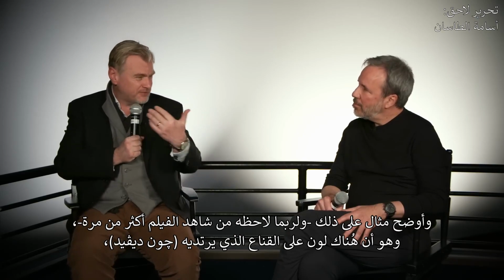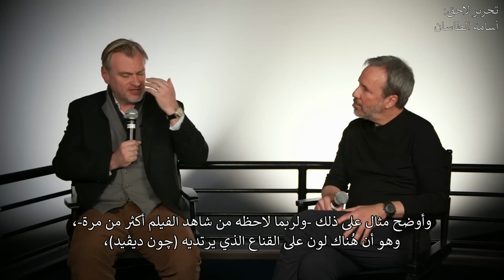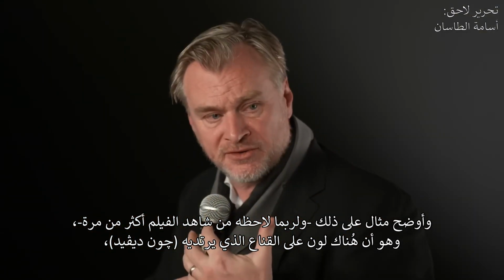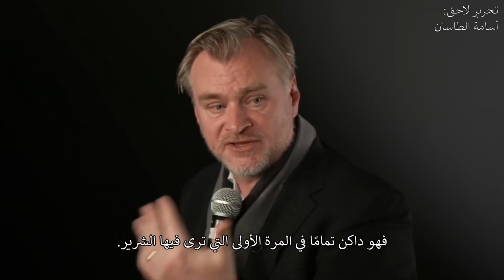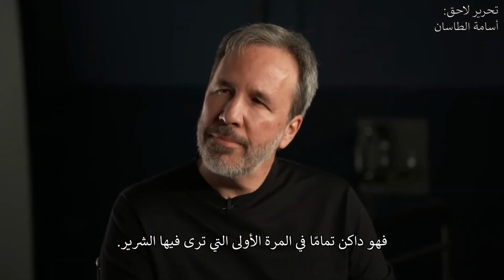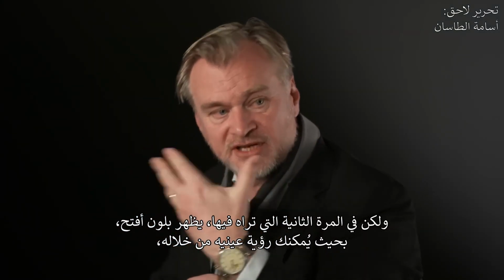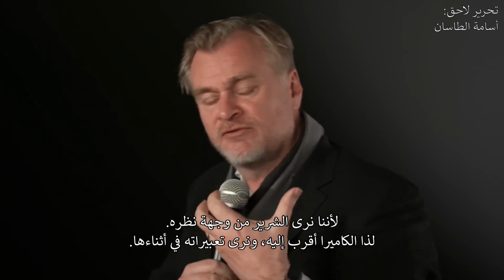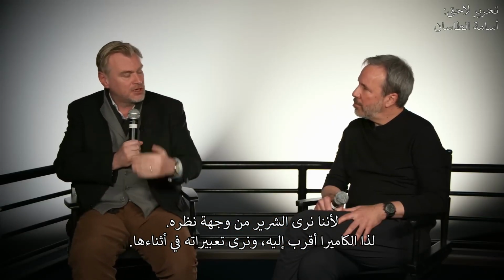And so, the most obvious example for people who've seen the film more than once may have noticed is the tint on the mask that John David's wearing. It's completely dark the first time you see that antagonist. The second time you see it, it's a lighter tint so that you can see his eyes through it, because we're seeing it from his perspective. So the camera's closer to him, and we're seeing his expressions.